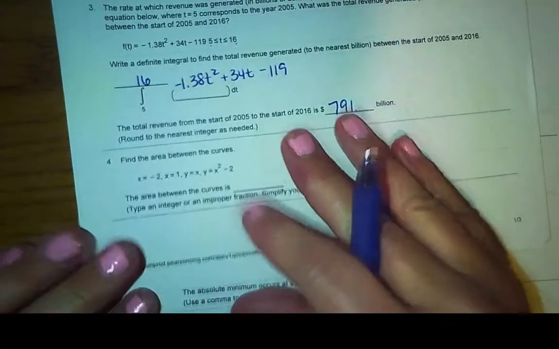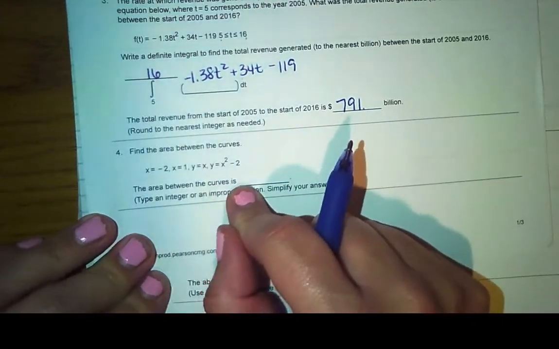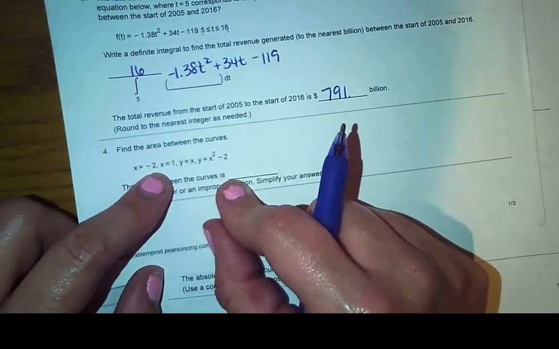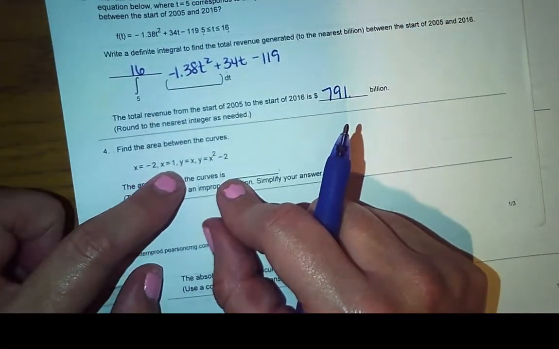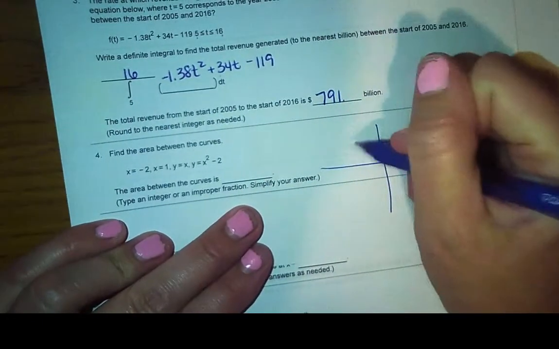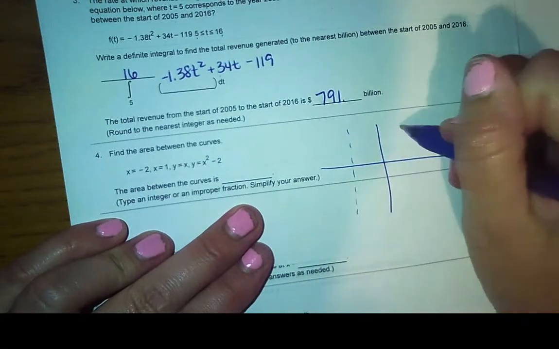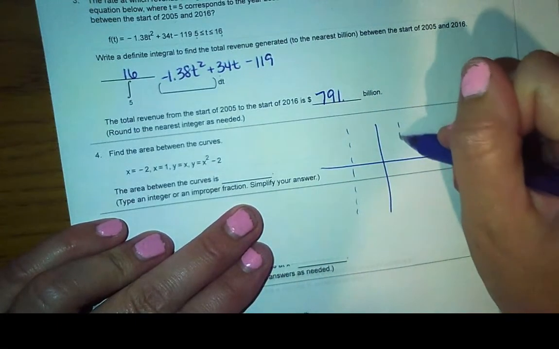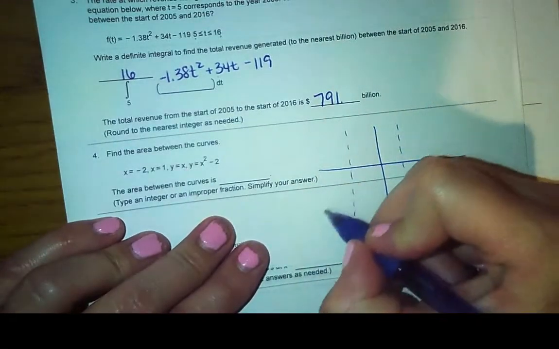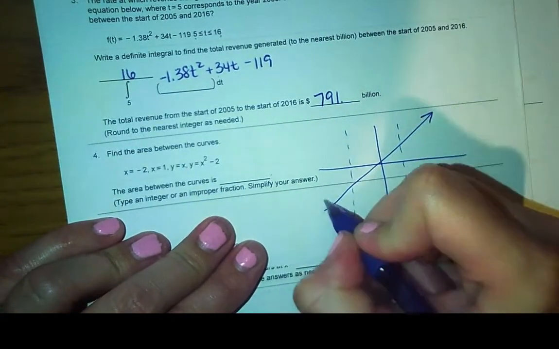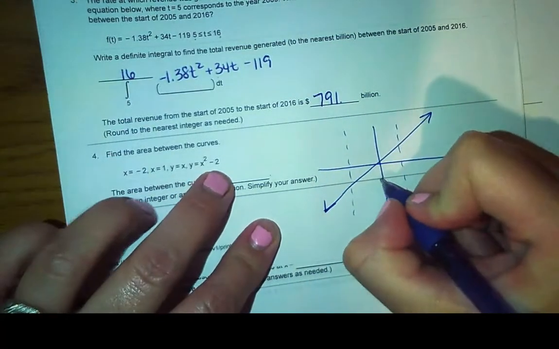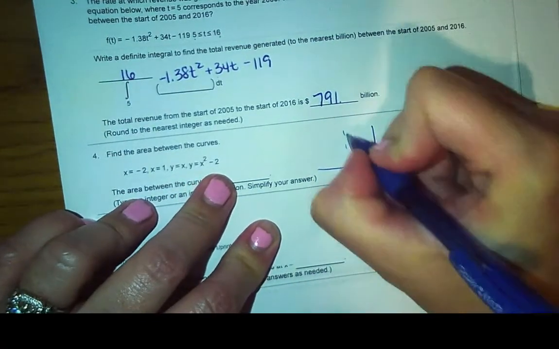All right, so the last couple, we're going to find area between two curves. I am looking at x equals -2 and x equals 1. Those are vertical lines, and those are my limits of integration. The two functions I'm working with are y equals x, which is a diagonal line, and y equals x squared minus 2, which is a parabola that goes like this.